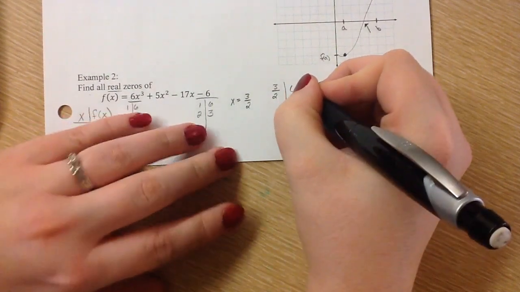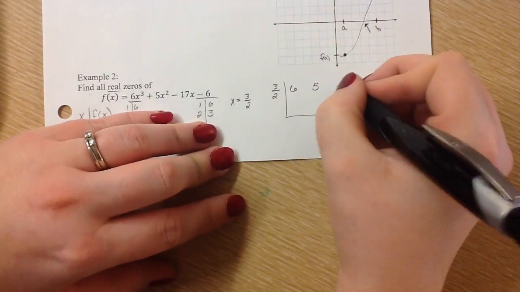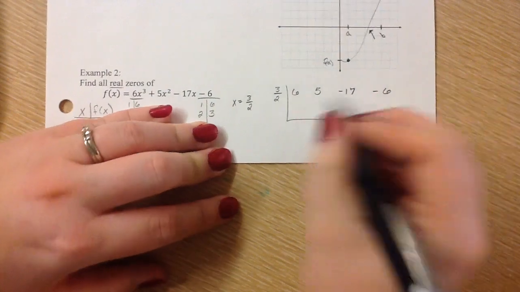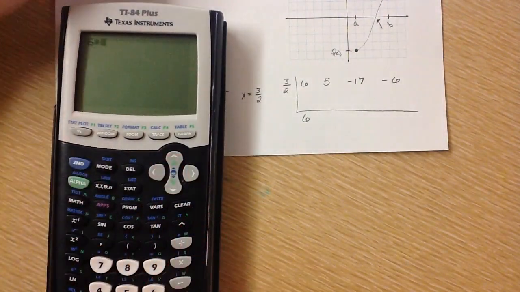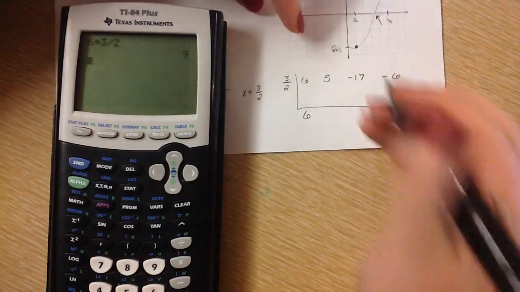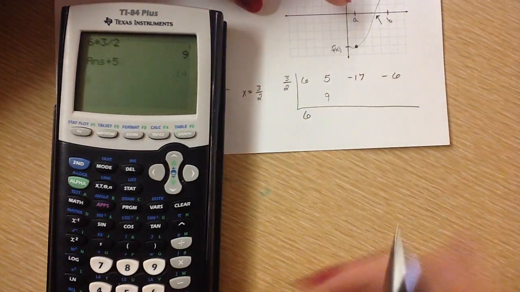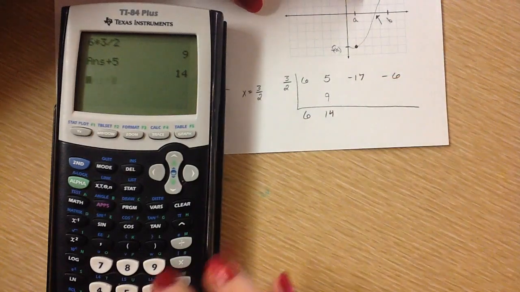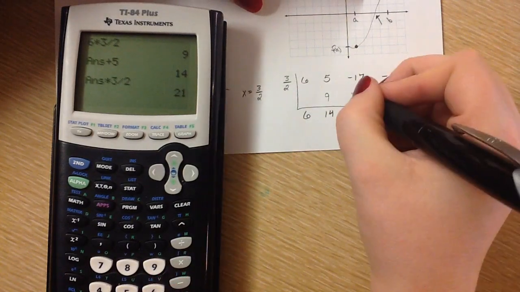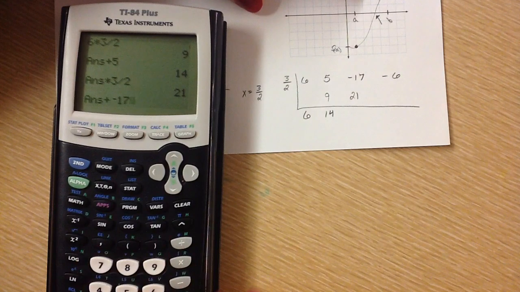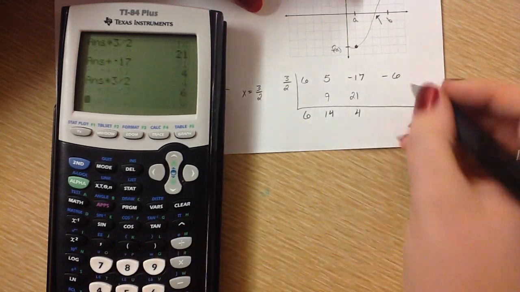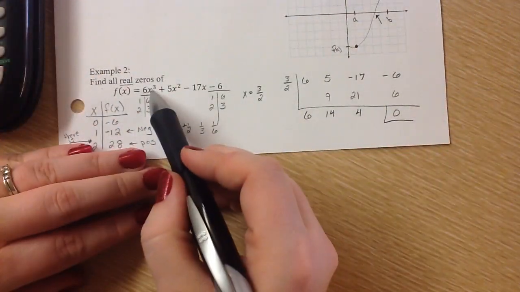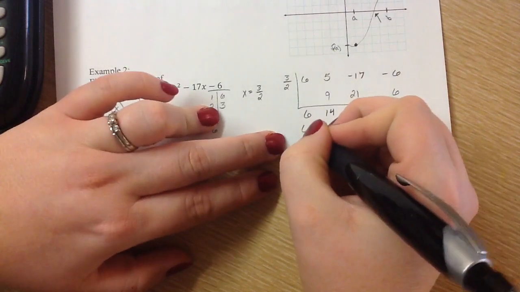So you have 6x to the third plus 5x squared. Okay, bring down the 6. I'm going to use my calculator to help me with this. So we'll take 6 times 3 over 2, gives me 9. We need to add that to 5, gives me 14. Multiply that by 3 over 2, gives me 21. Add that to negative 17, we get 4. 4 times 3 over 2 gives me 6. We get 0. Okay. So now what's left, since this was x to the third, this one now is x to the second.